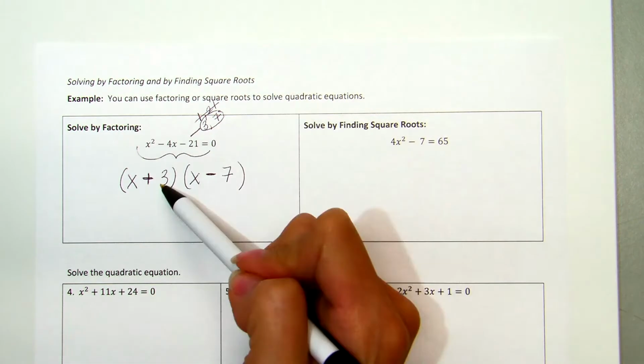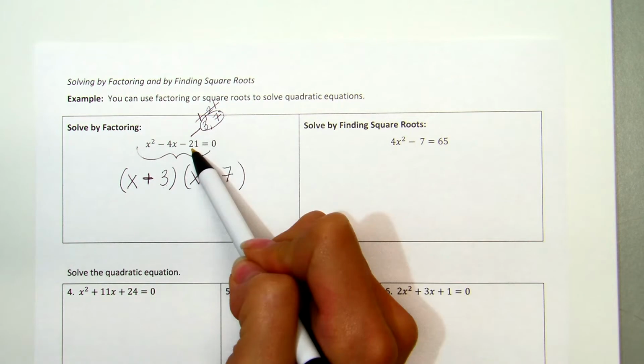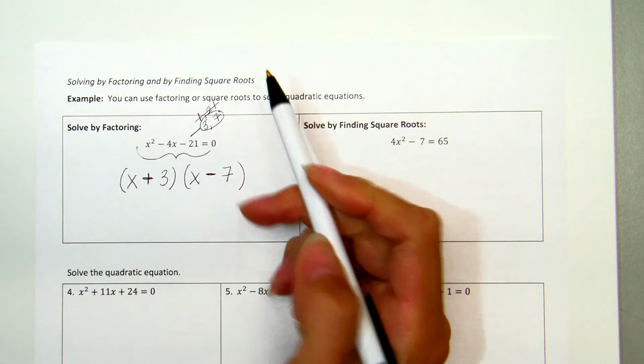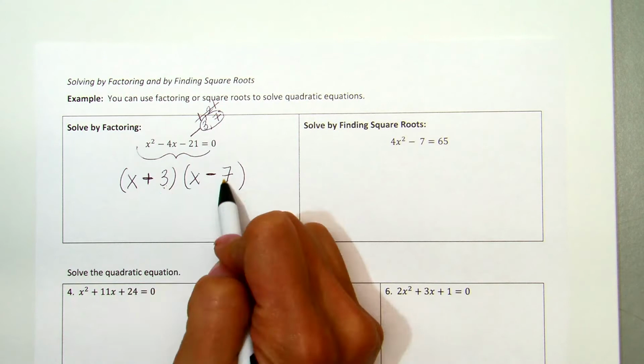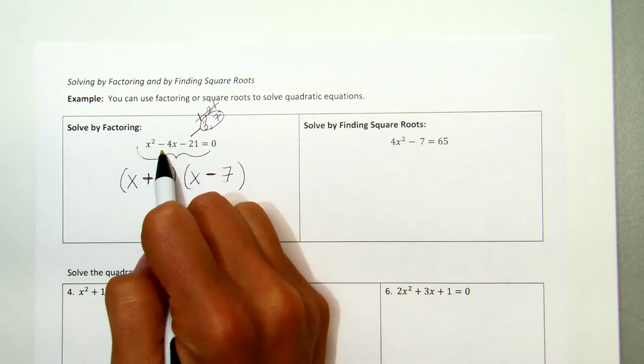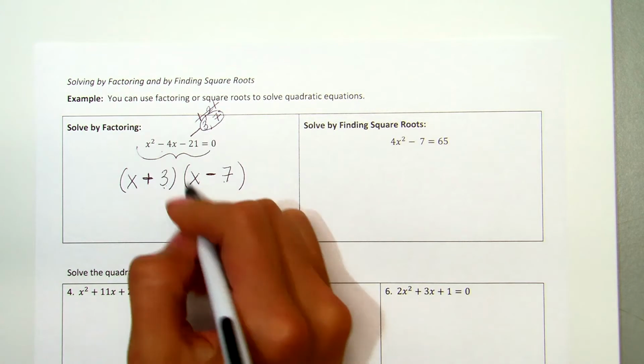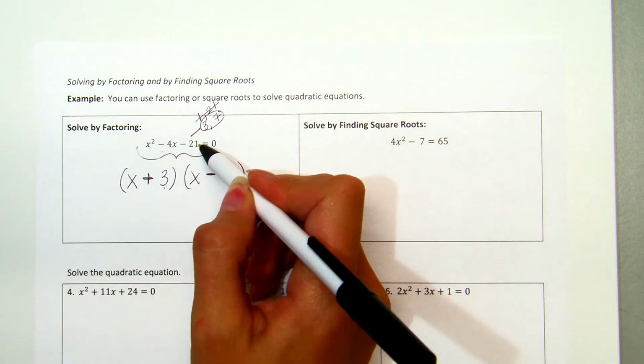So 3 times negative 7 gives us negative 21. But we also get 3 plus negative 7 to be a negative 4. So when we backwards FOIL, so to speak, we'll get this original quadratic back.